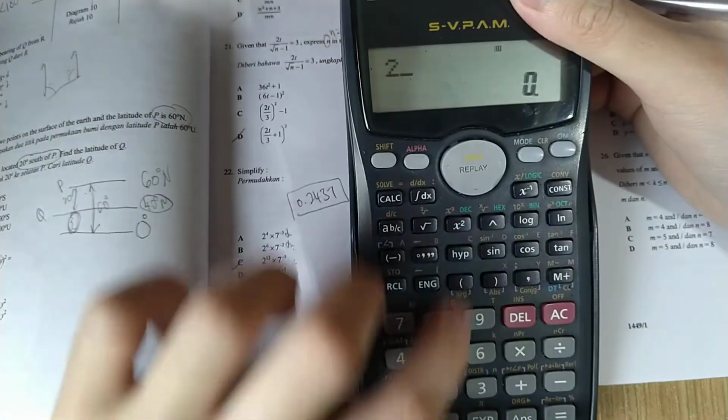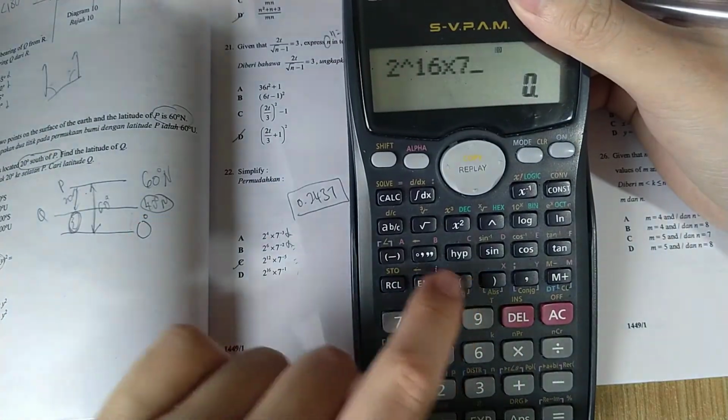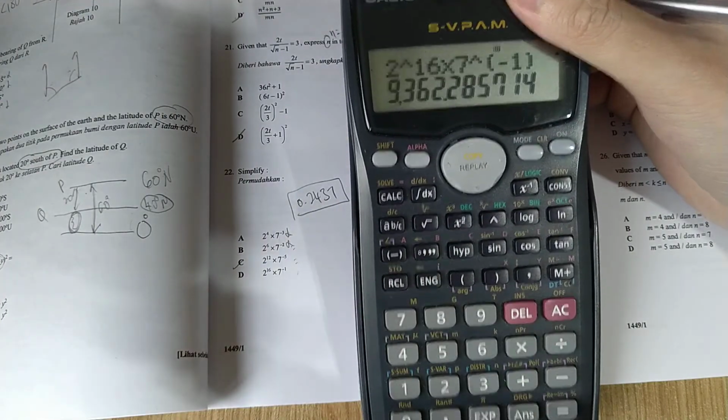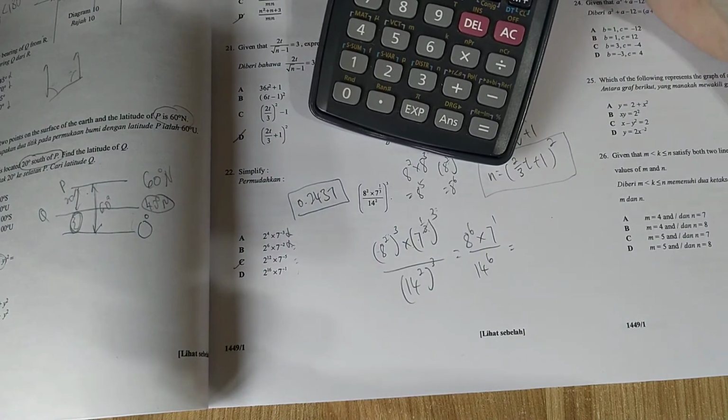Okay, D will not be the answer, but I will still do it just to clarify. Okay, so no, the answer is C. So yeah, that's how you do it.